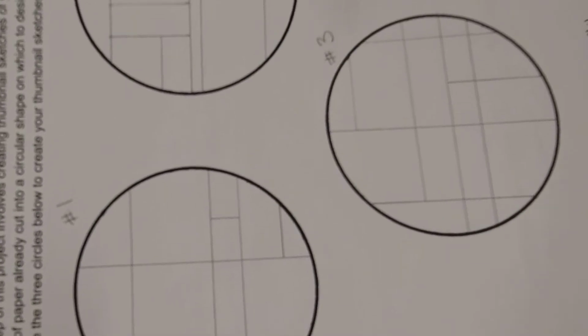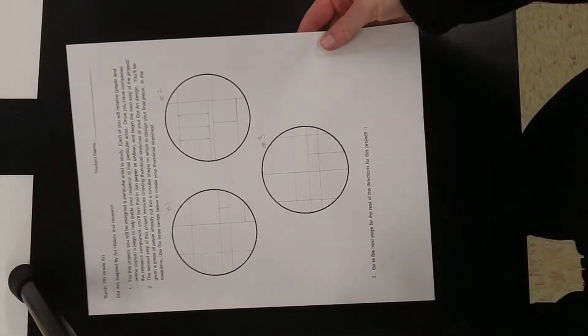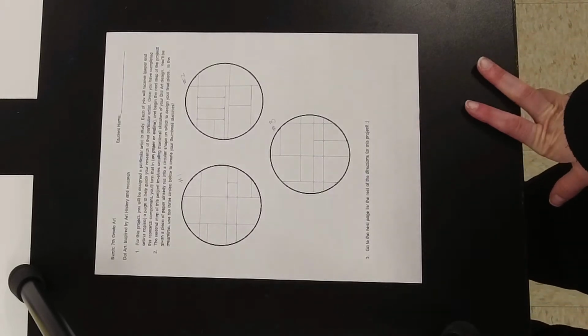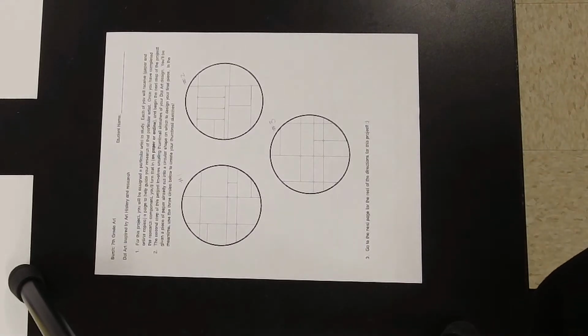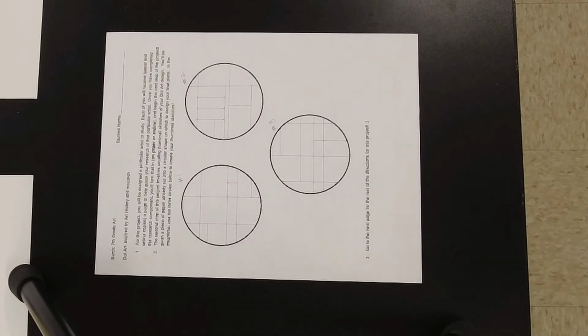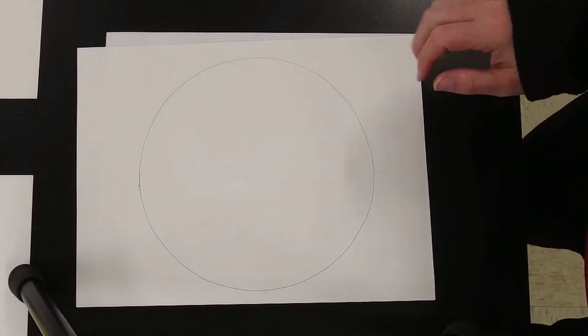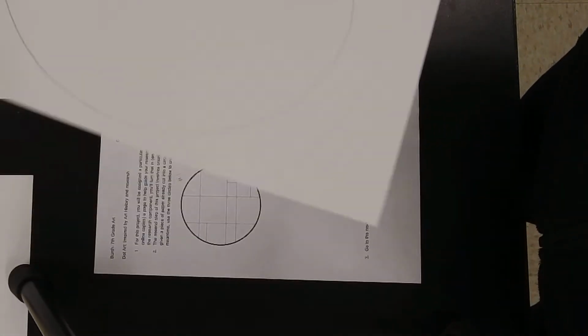Number 1, number 2, and design number 3. So what I would want to do now would be to go ahead and figure out which one of those designs I like the best, because each of you will get a blank piece of paper that has a large circle drawn on it. These pieces of paper will look like this, to where it's perfectly blank, just has a large circle. Most likely we will not get to this part until tomorrow.